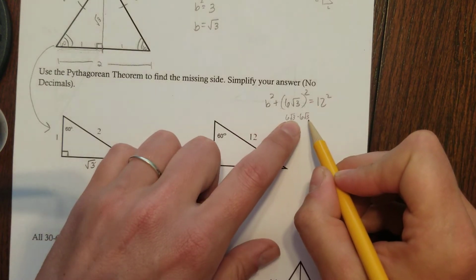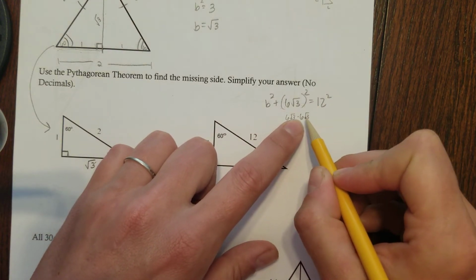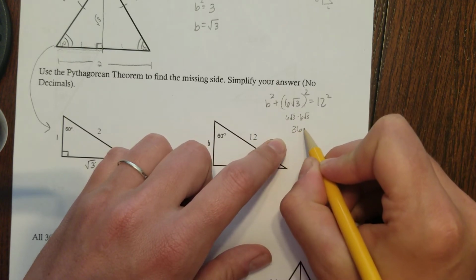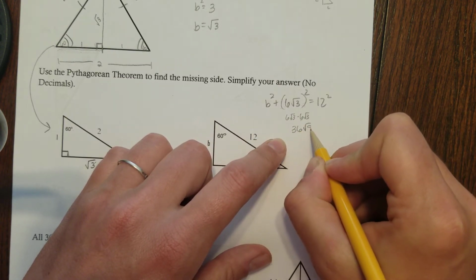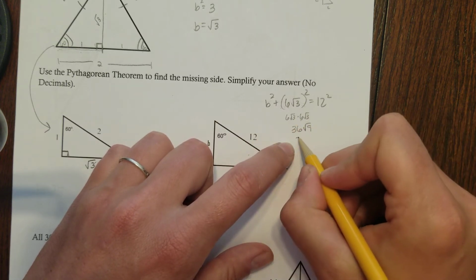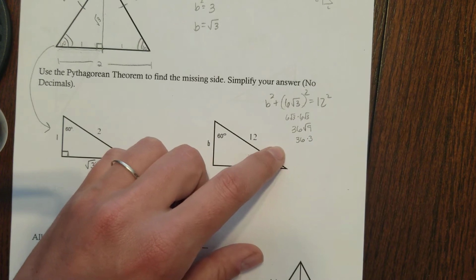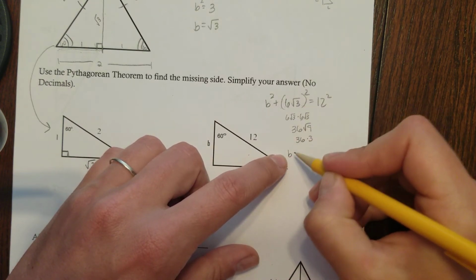So do you remember we can multiply the roots together? Well, we can also multiply these numbers in front together. So this would give us 36 times root 9, because 3 times 3. So 36 times 3. All right, so that's B. I've got all this work just to show you that.